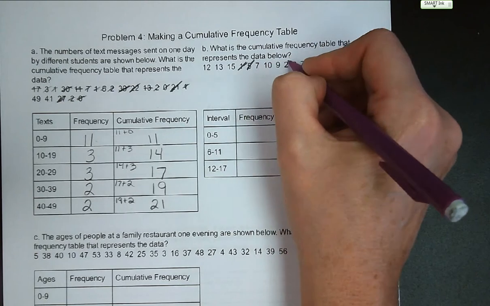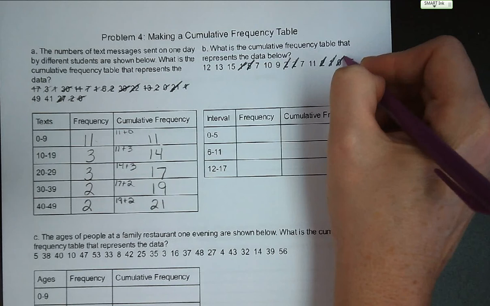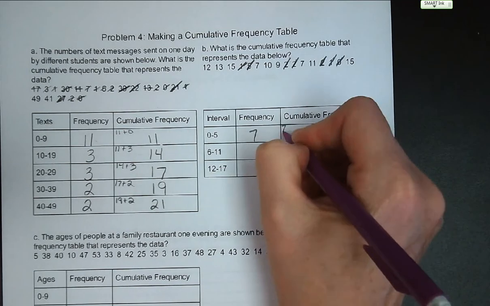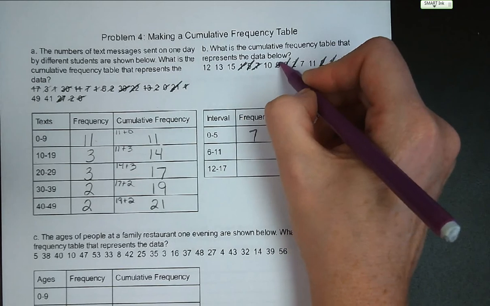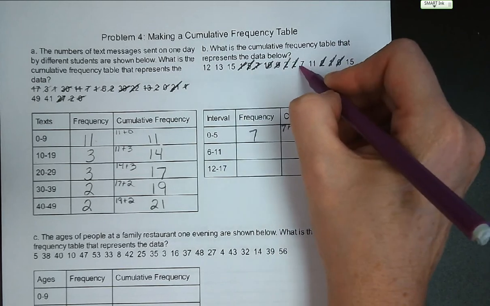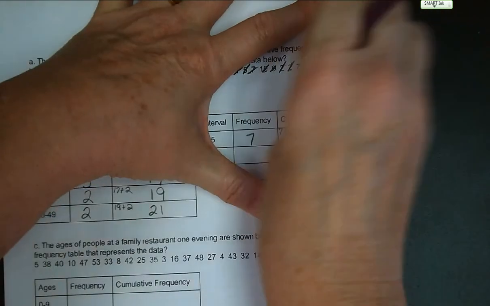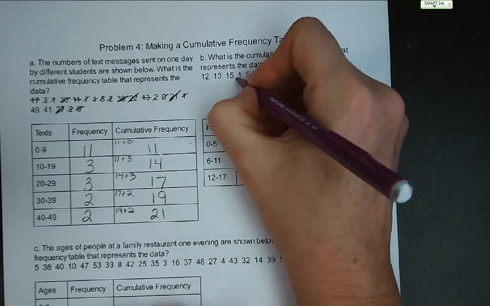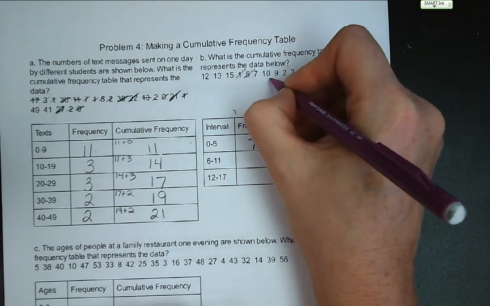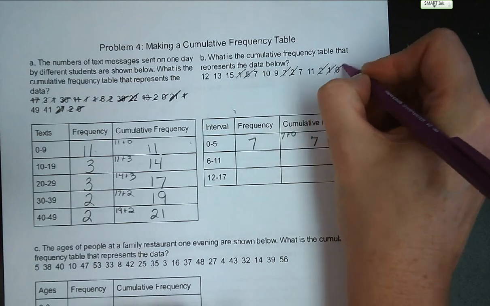So there are 1, 2, 3, 4, 5, 6, 7 data points between 0 and 5. So our cumulative frequency column is 7. I think I missed one. You started counting at the same time I did. Sorry. 1, 2, 3, 4, 5, 6, 7. Okay, so that one was okay.